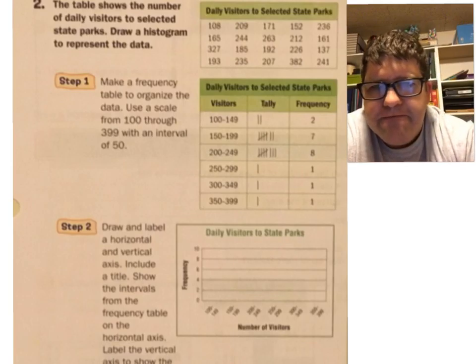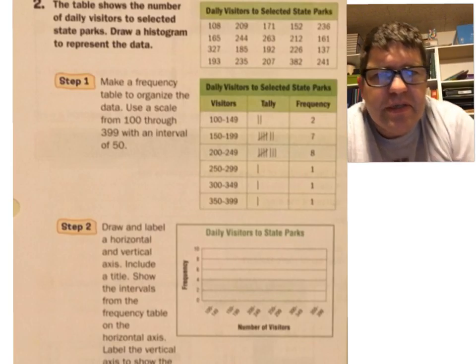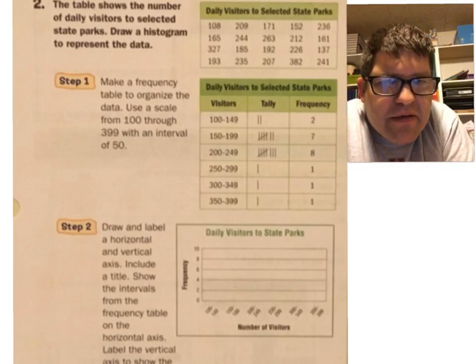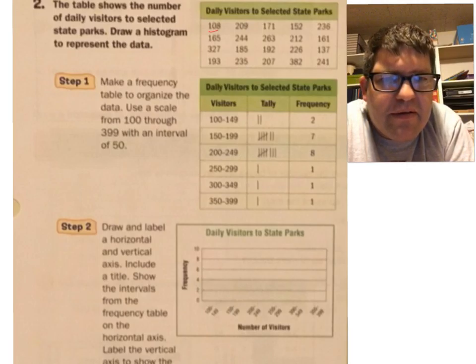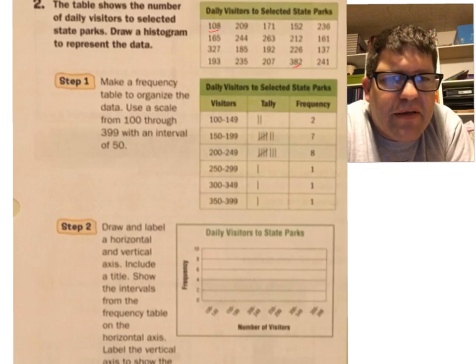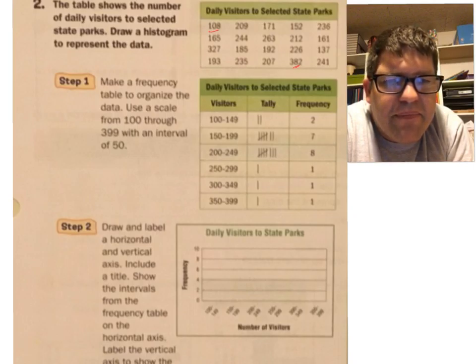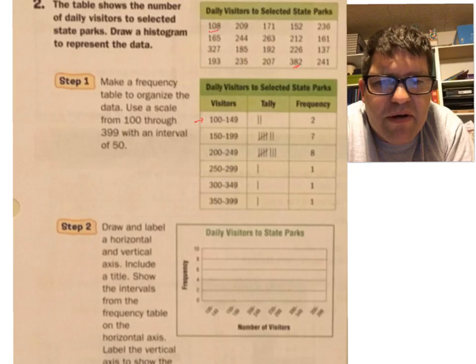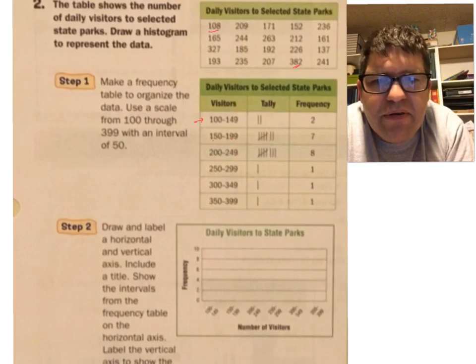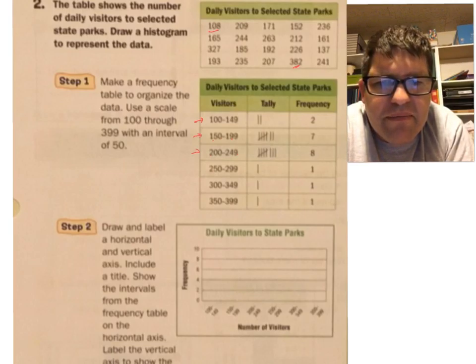So we have, let's use, it looks like the least. We want to go to the least. Nothing under 100, and 108 looks to be kind of the smallest. And then we go all the way up. Let's see, you have 382 here. Anything bigger than 382? Nope. So what they decided to do was use a scale, and it's about 50. So 100 to 149, 150 to 199, 200 to 249. So it goes up 50 every time.